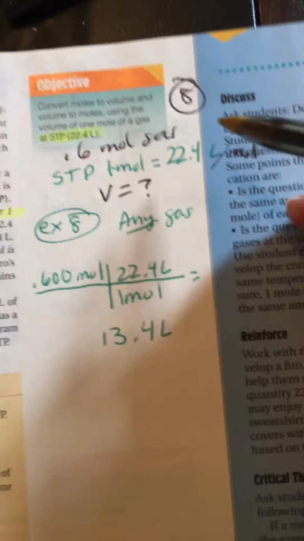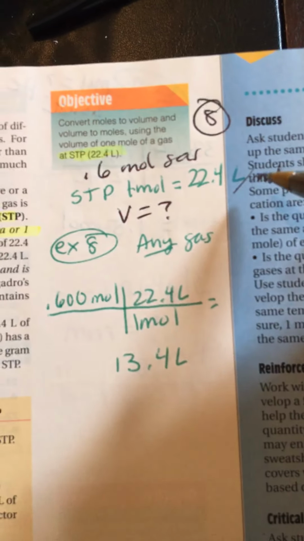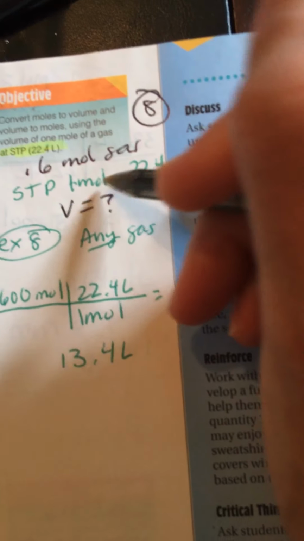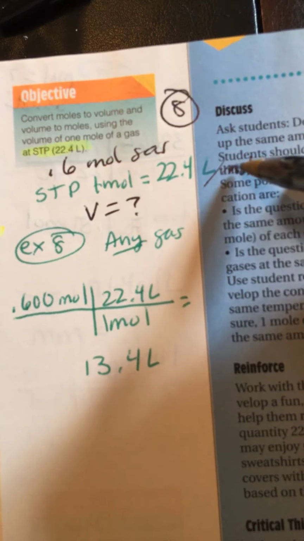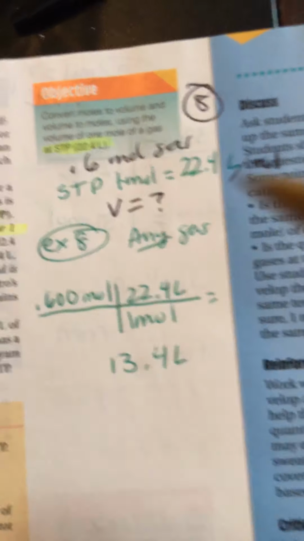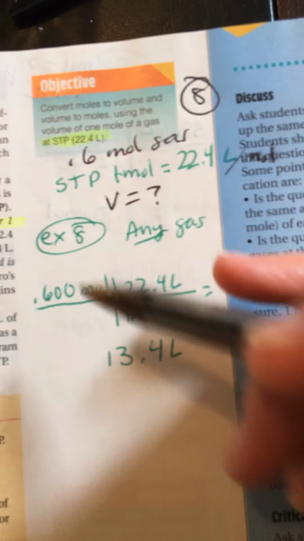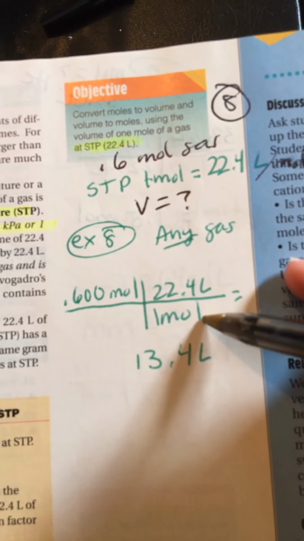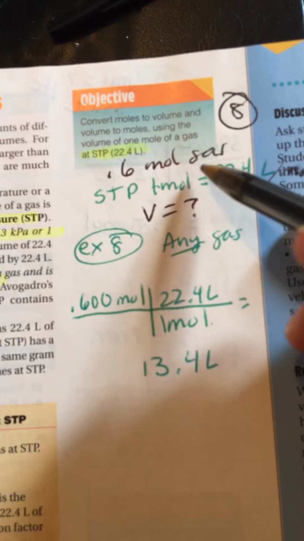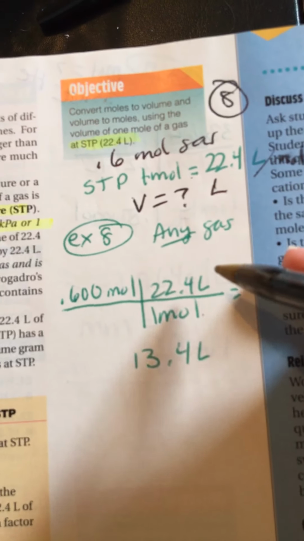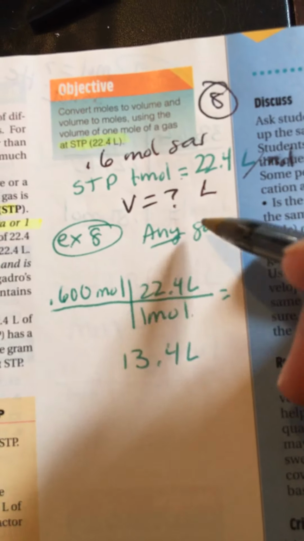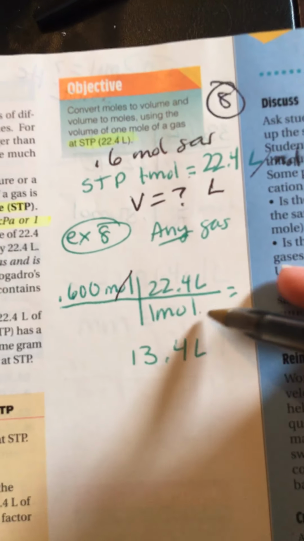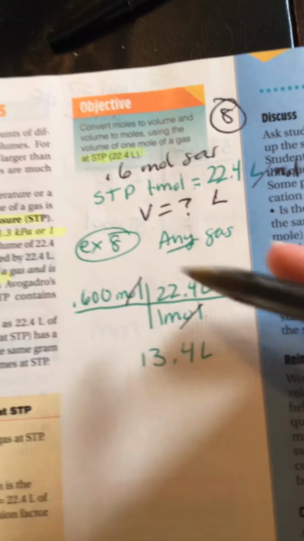Okay, so what we do is we know that of any gas, we have 0.6 moles gas. Of any gas, 1 mole is 22.4 liters at STP. So any gas. So we write down, first of all, what we know, 0.6 moles. We write the unit of what we know on bottom, moles. We write the unit we want to convert to, which is liters on top, and we write the relationship. And it's 1 mole is the same thing as 22.4 liters. Moles cancel out because we have it in the numerator and denominator.